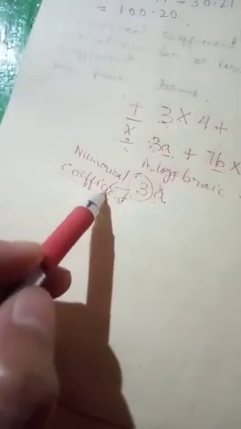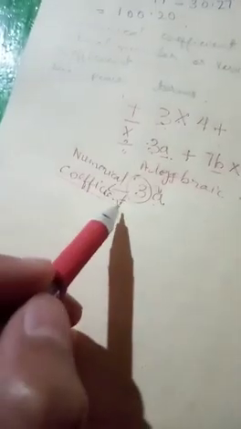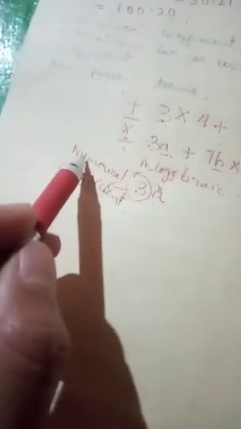Okay, if it is a number, we call it numerical coefficient. So just remember, it may be alphabet, it may be number. If we write it with another alphabet, that is what we call coefficient. But if that coefficient is supposed to be a number, then we call it numerical coefficient.